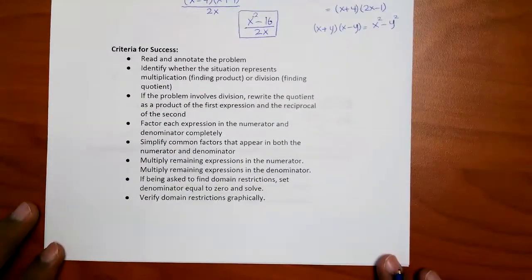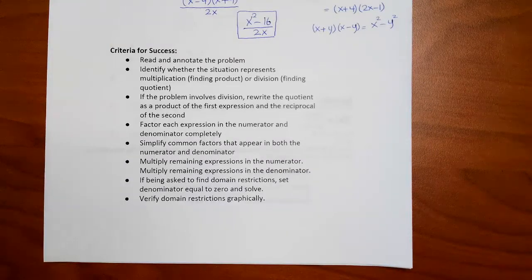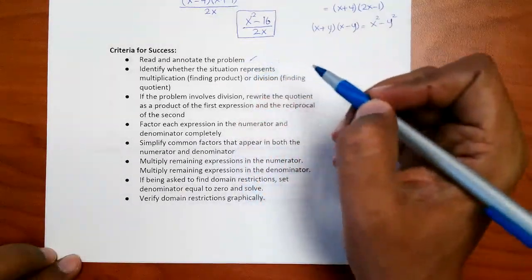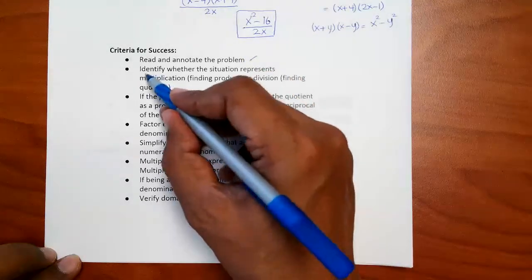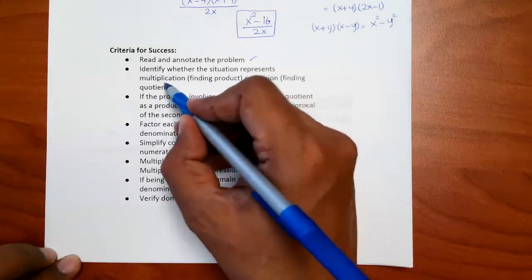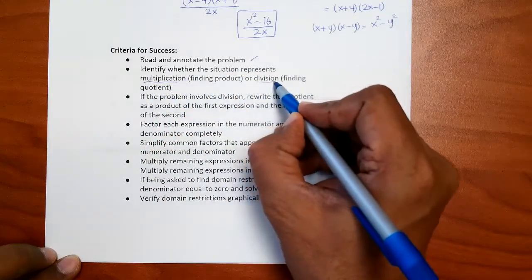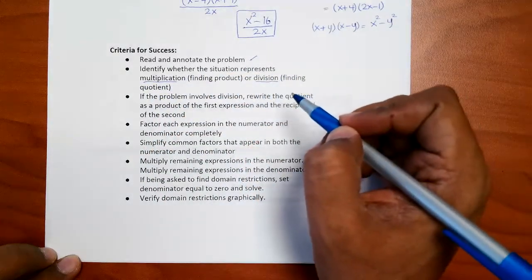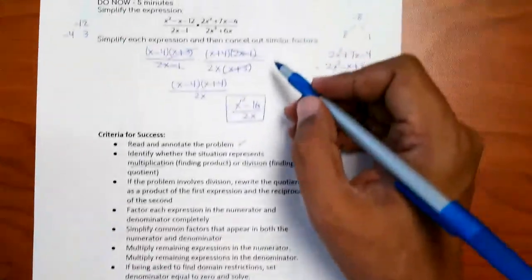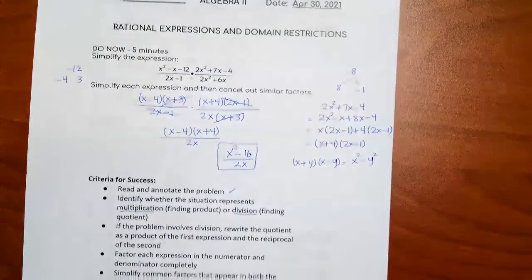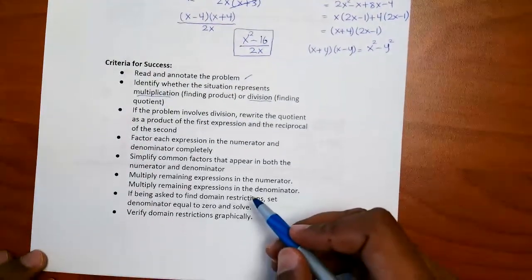Now if we look at the steps about how to do that, first you read and annotate the problem, then identify whether the situation represents multiplication, that means finding the product, or division, that means finding the quotient. In this problem, we had the multiplication of the two rational expressions.